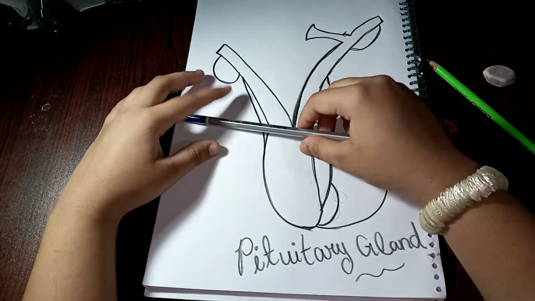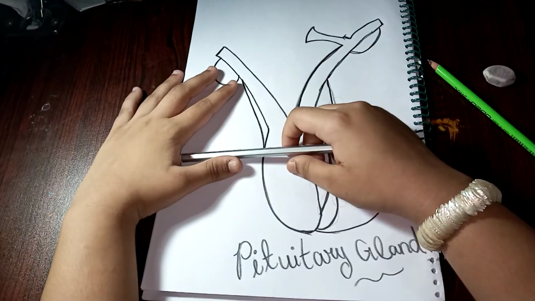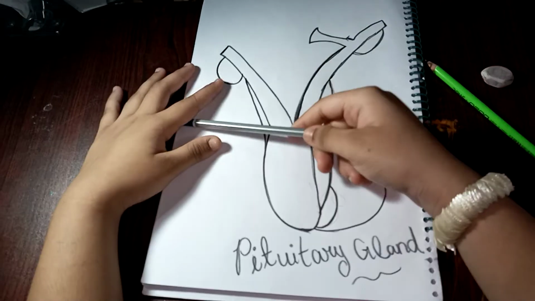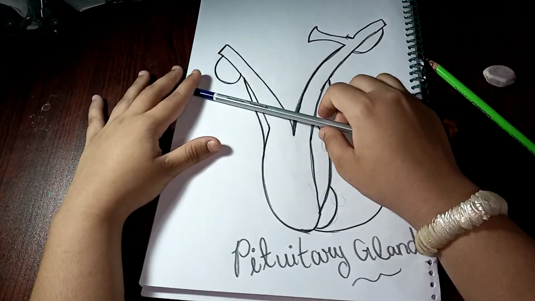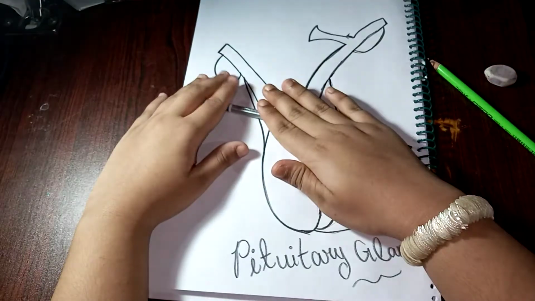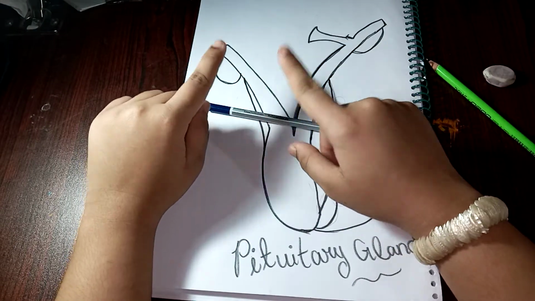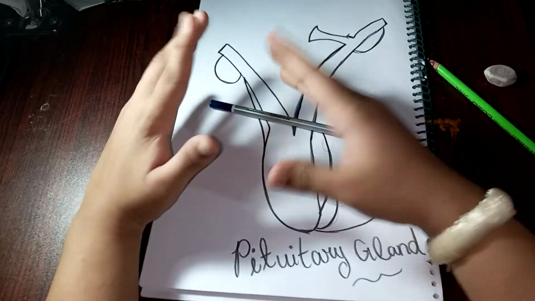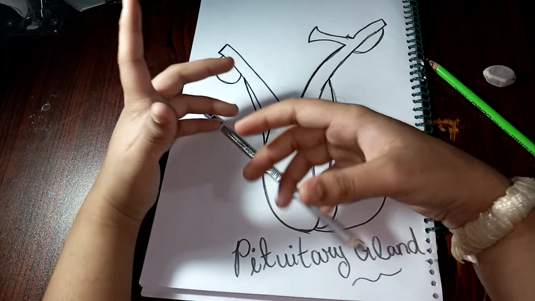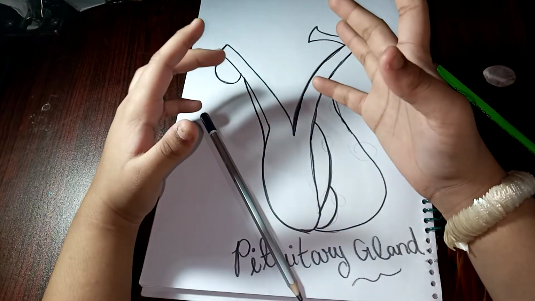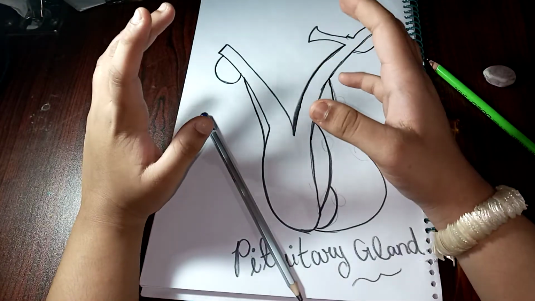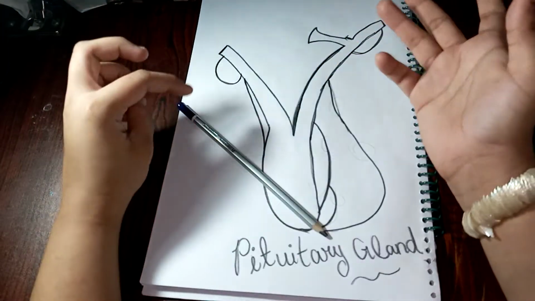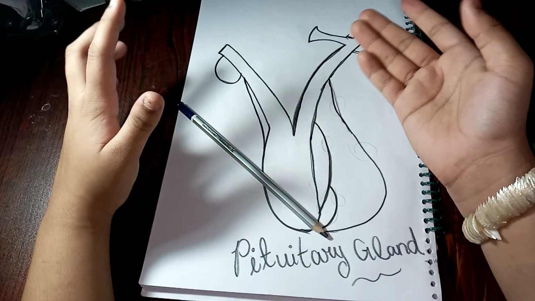Actually, the pituitary gland releases growth hormones. If the hormone is less, one will be a dwarf. If the hormone is more, one will be a giant. The dwarf and giant period is limited only to when the baby is there and the growth hormone releases more, so when he or she grows, he or she will be a giant.